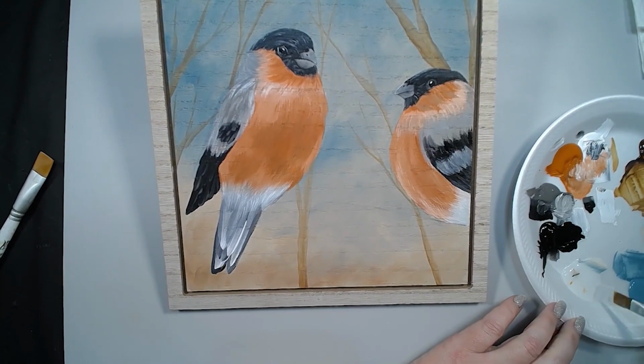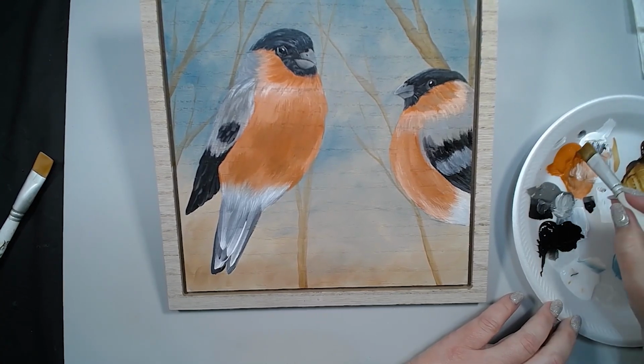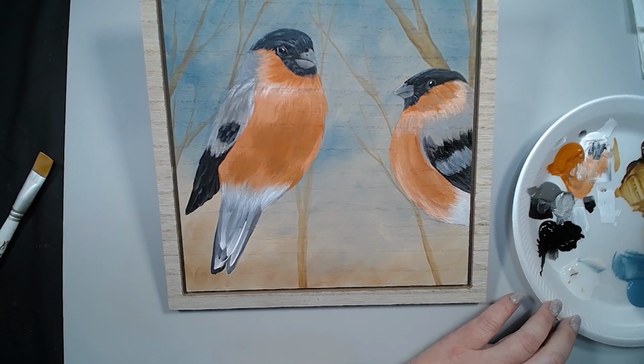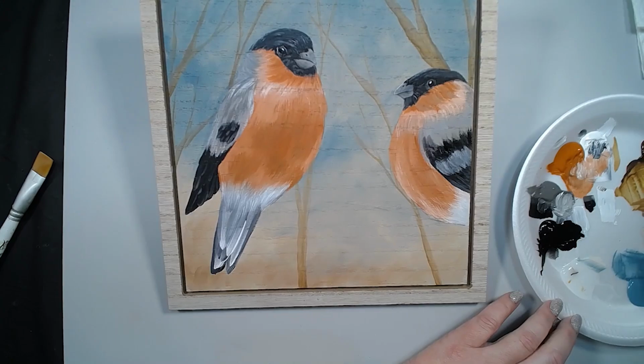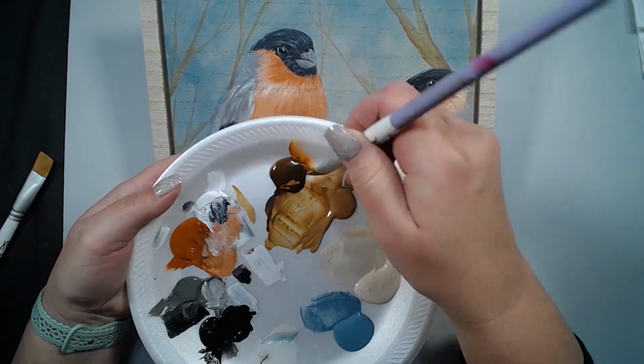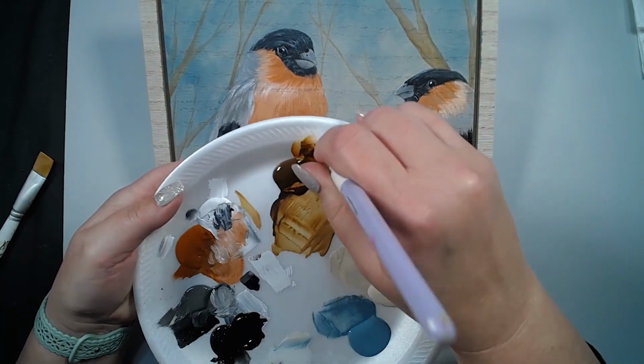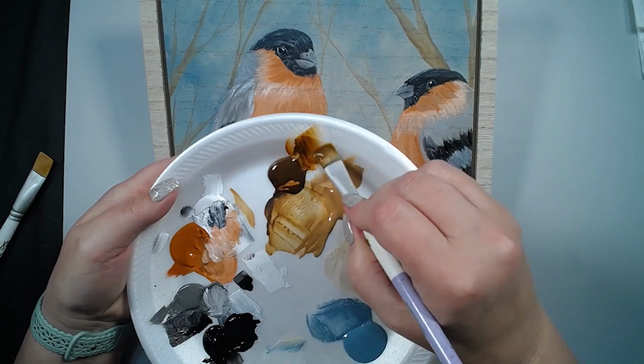And then I'm going to side load some Asphaltum with a touch of Pueblo on a medium loaded 16 flat.